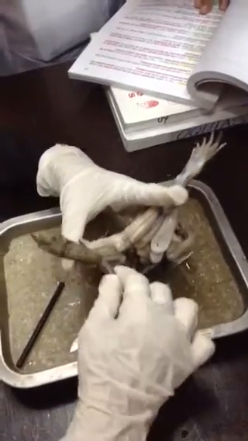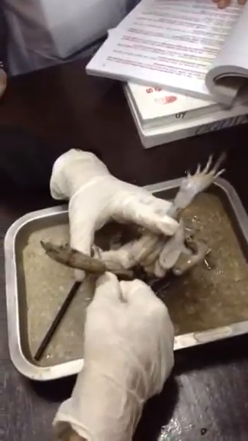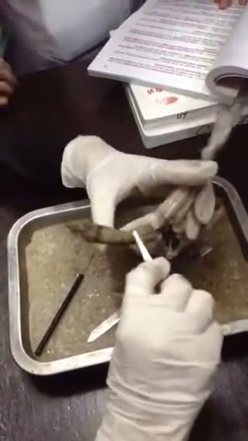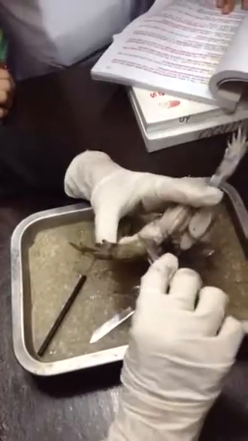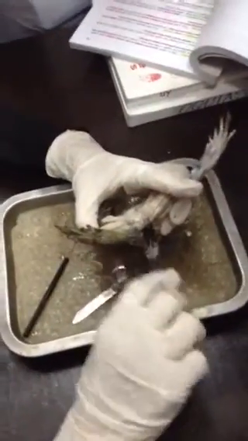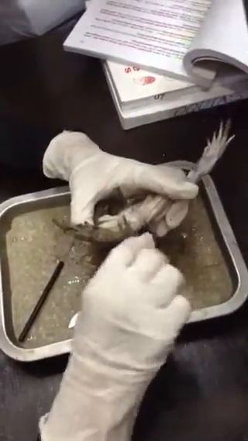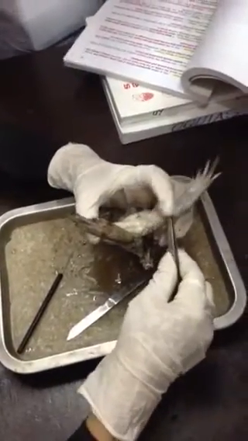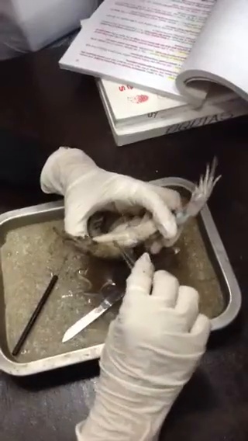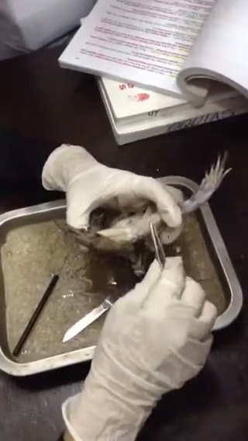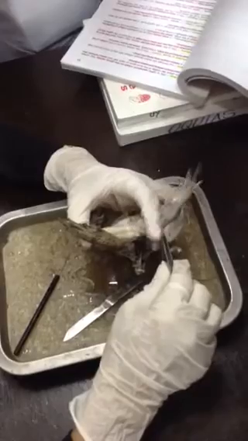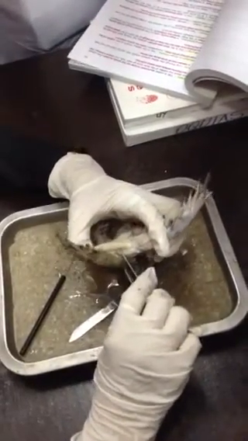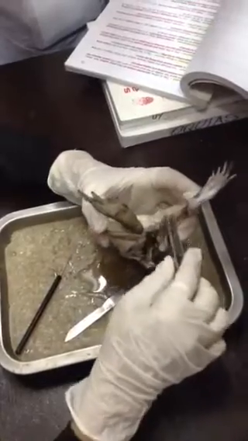I need to lift this outer muscle so that you will see the inner one. The outermost covering of the thigh is the gracilis minor, a very thin sheet of muscle, and this covers the thick gracilis major. Next.